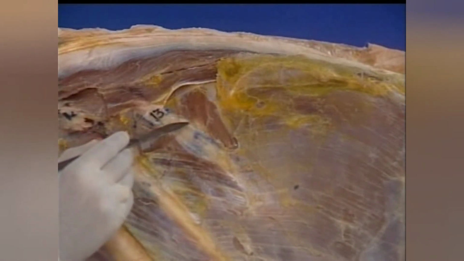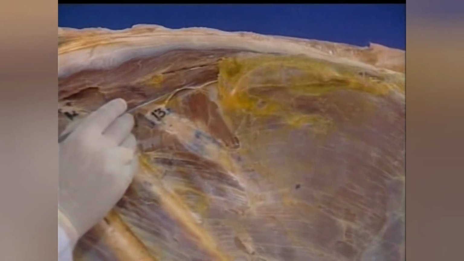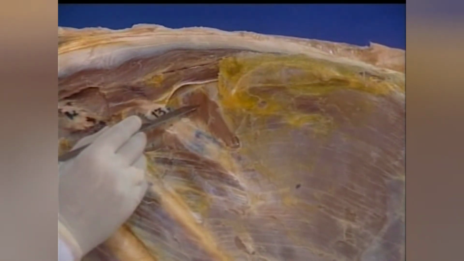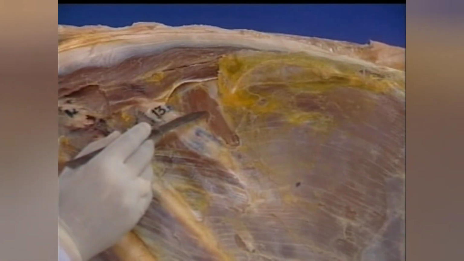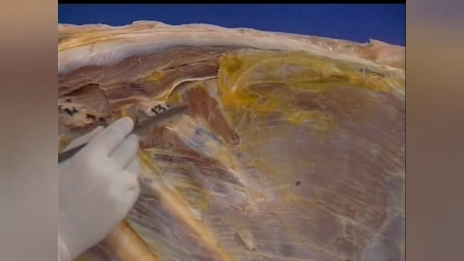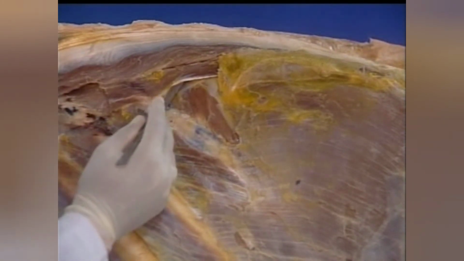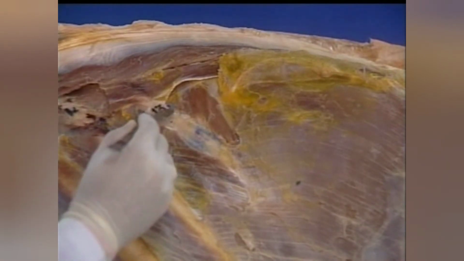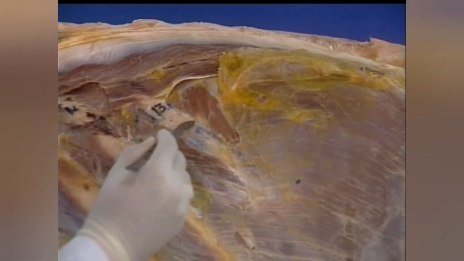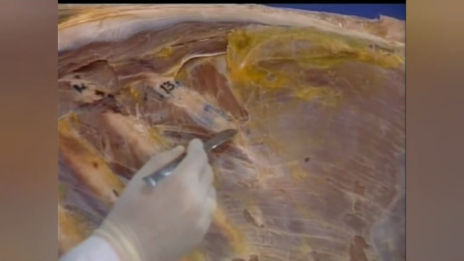Retraction Costarum. This small triangular muscle situated behind the last rib and below the Longissimus costarum is the Retraction Costarum. It originates from the transverse process of the first 2 or 3 lumbar vertebrae. It is inserted to the posterior border of the last rib.